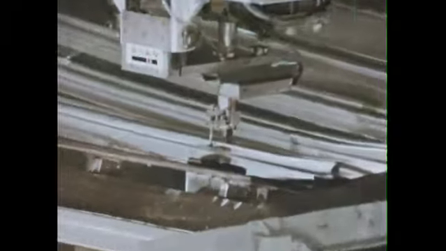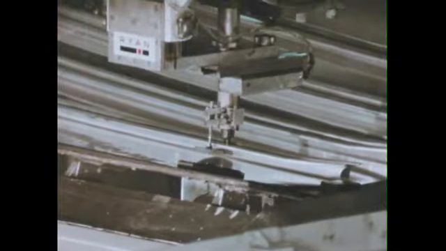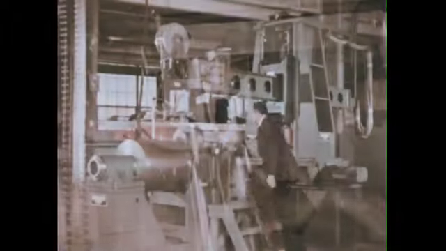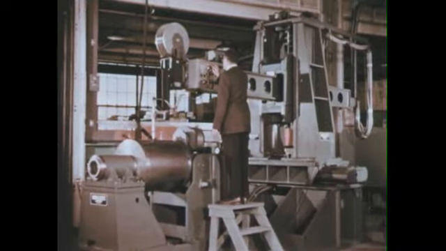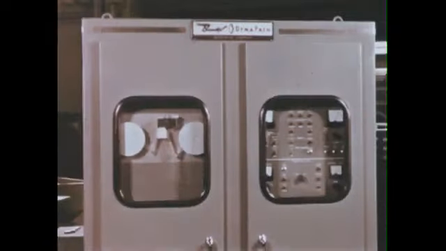machines for spot welding, which saves 72% in labor costs. This machine has proved invaluable in spot welding fuselage sections. The more complex fusion welding also can be performed by numerical control. The tape not only controls the positioning and movement of the arc, but also the welding factors, gas flow, current, and the like.